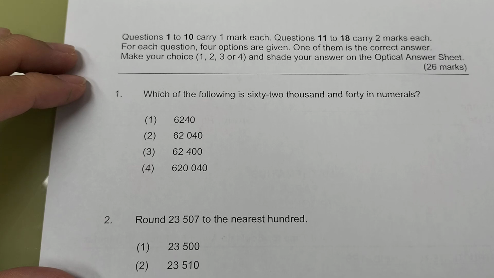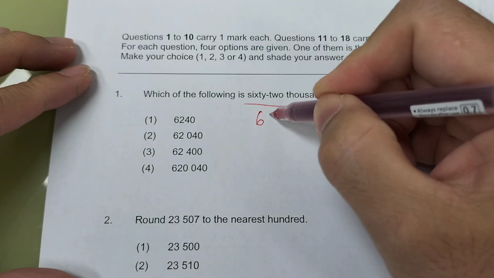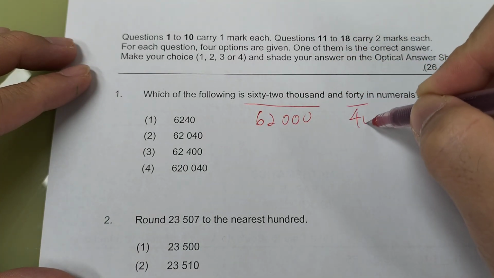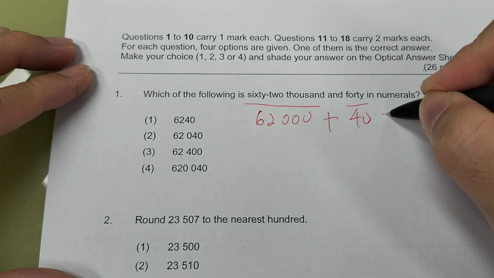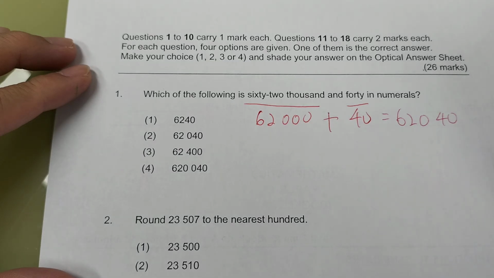Now, question 1. Which of the following is 62,040 in numerals? Now, 62,000 looks like this. This is 62,000. 40 is this. So basically, you're supposed to add these two together, right? And you have 62,040, right? So it should look like number 2.